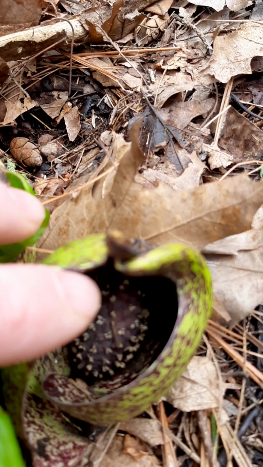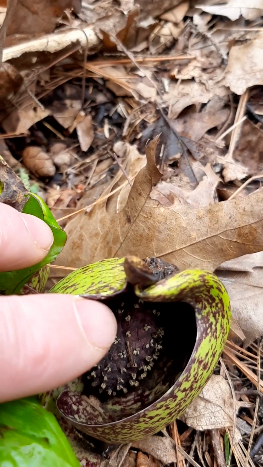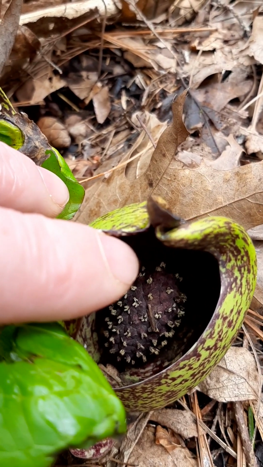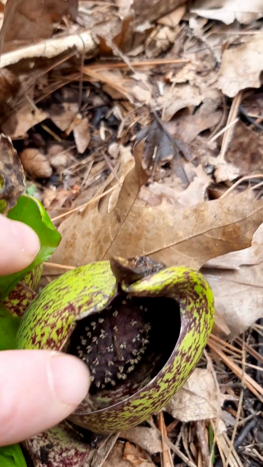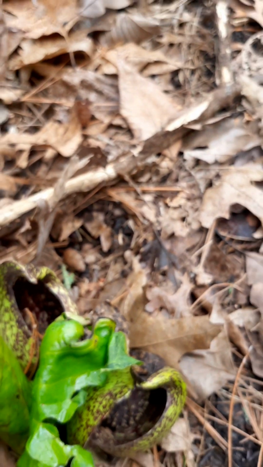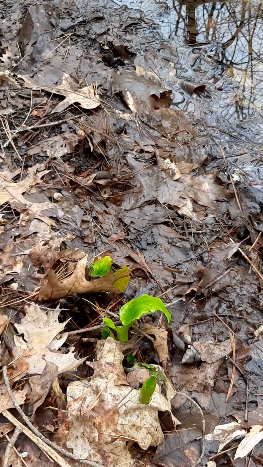In the case of this species, it is bisexual, so it has both pollen-producing and egg-producing flowers on that spadix.